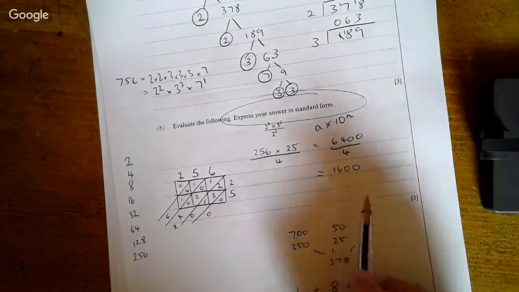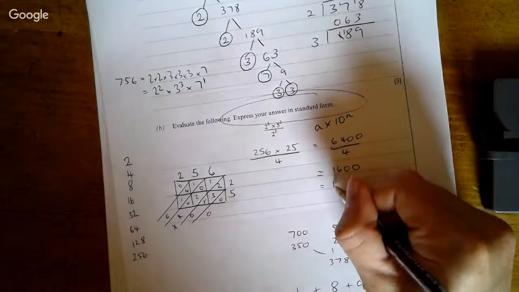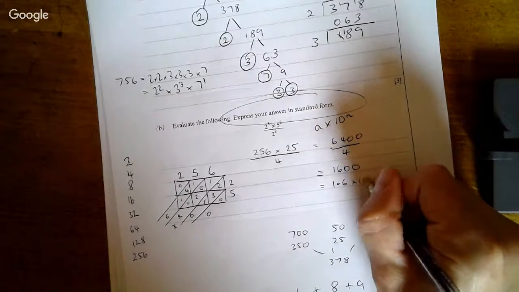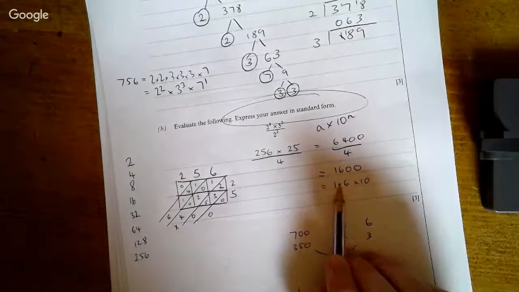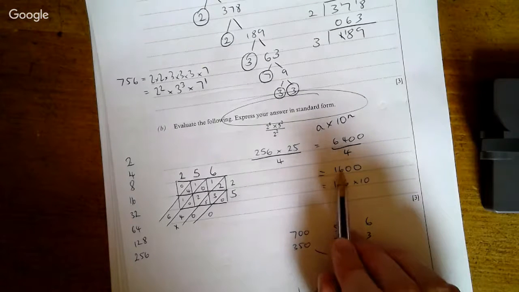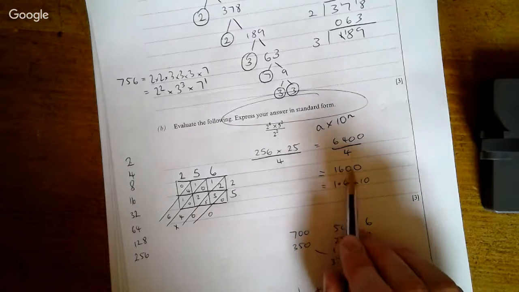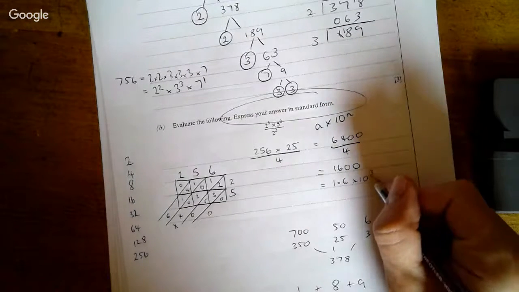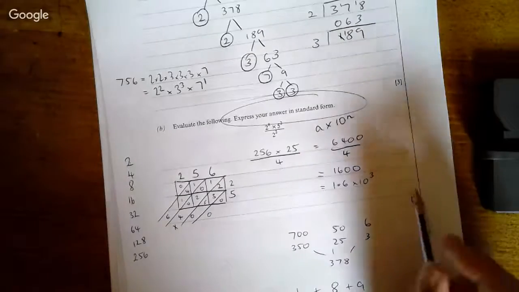To write it in standard form, I'd write 1.6 times 10. Now, that decimal point there has gone in between there. So how many numbers are after the decimal point? Well, 6 and then 2 zeros. So that gives a total of 3 numbers. So my answer should be 1.6 times 10 to the 3.